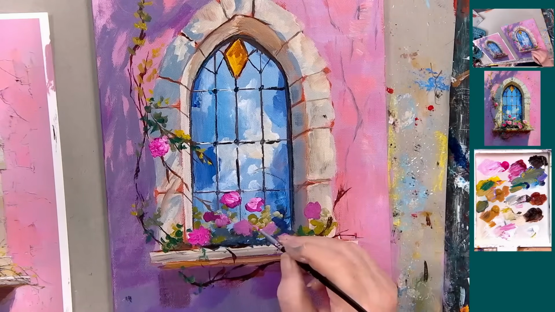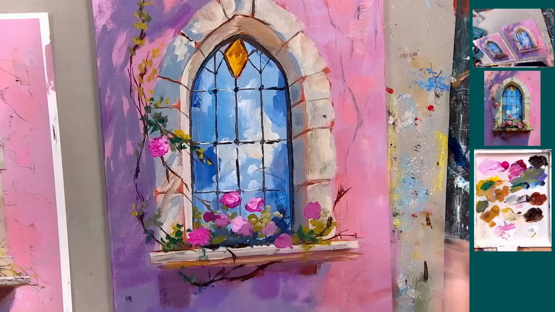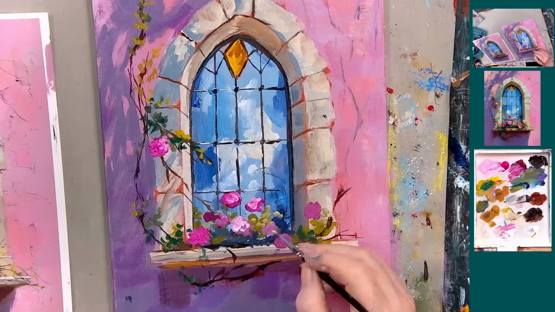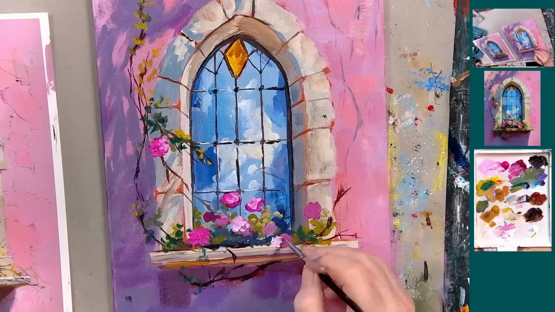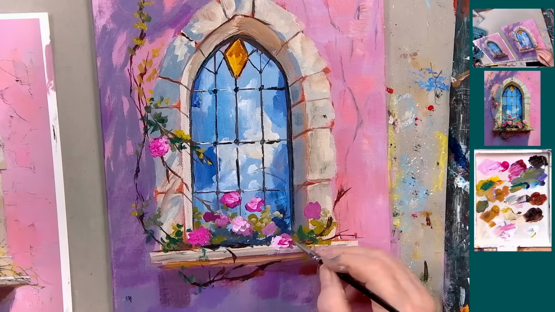We're swirling the paint around. Wipe the brush off. Get some more white paint. This edge on this flower is pretty big here like this.